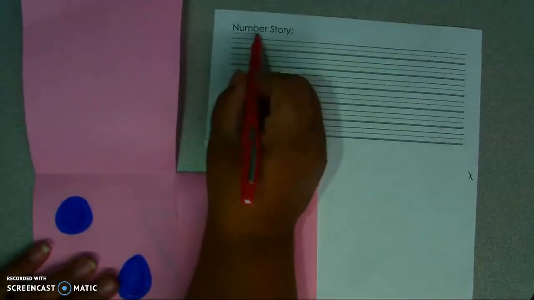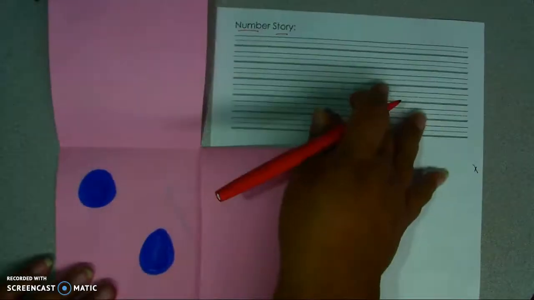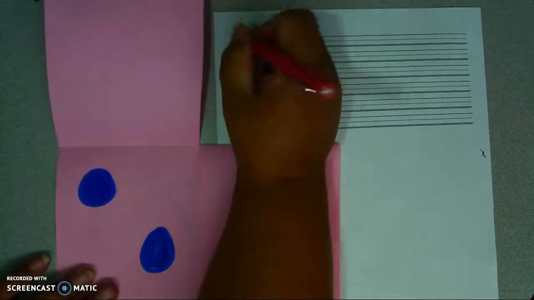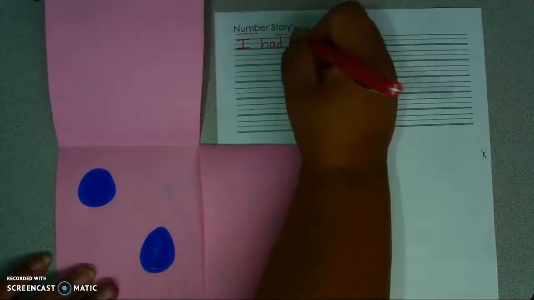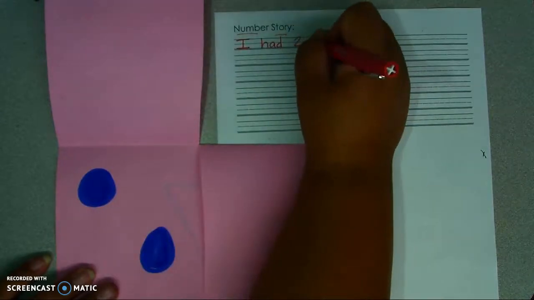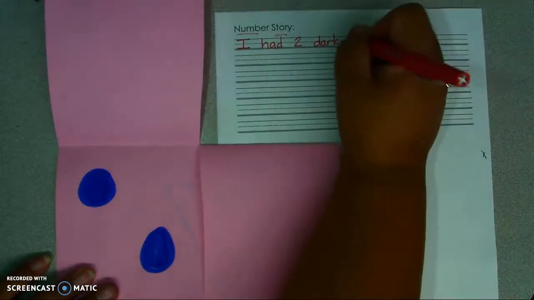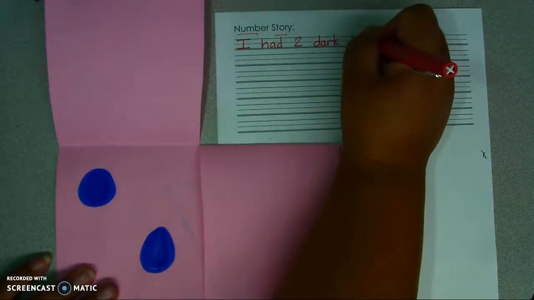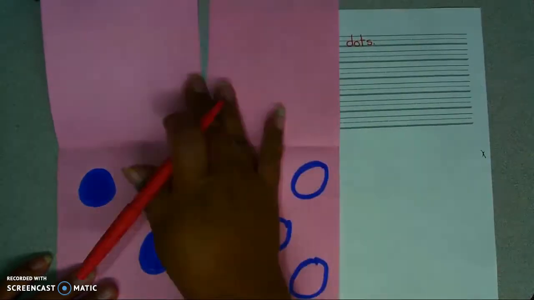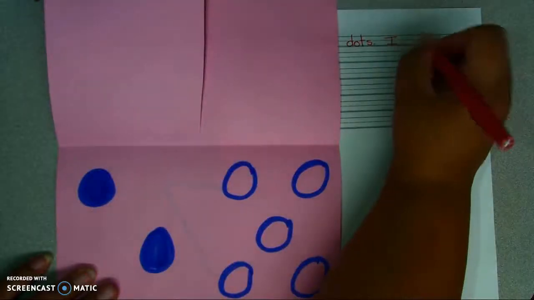All right, on the back of your paper, you'll notice it says number story, okay? This is where we get to write a story about our double flap card. So let's see, I'm going to start with, I had 2 dark dots. I had 5 light dots.